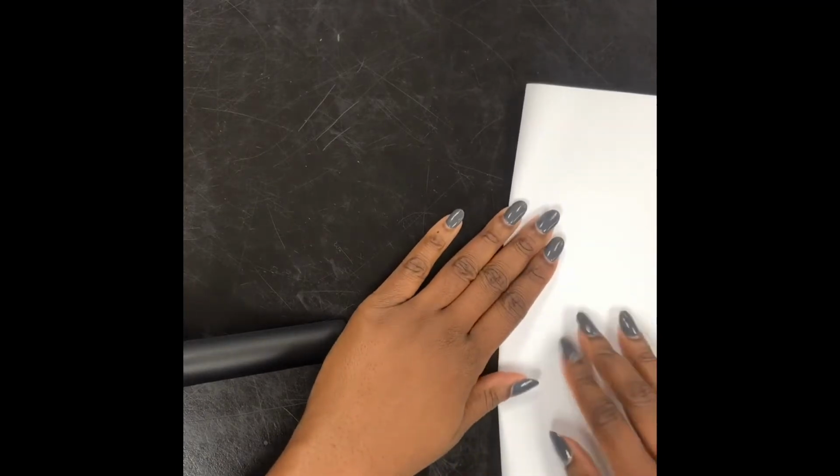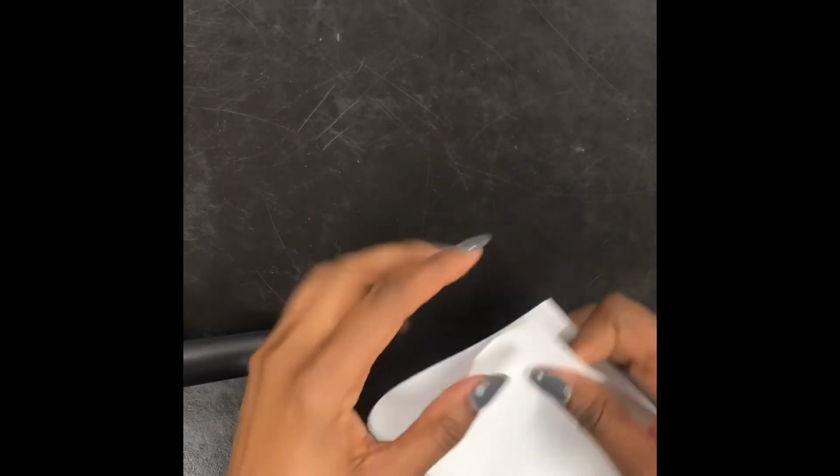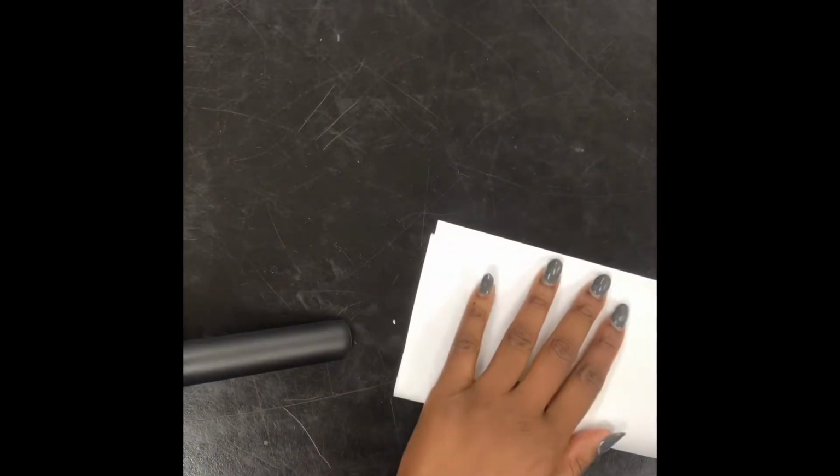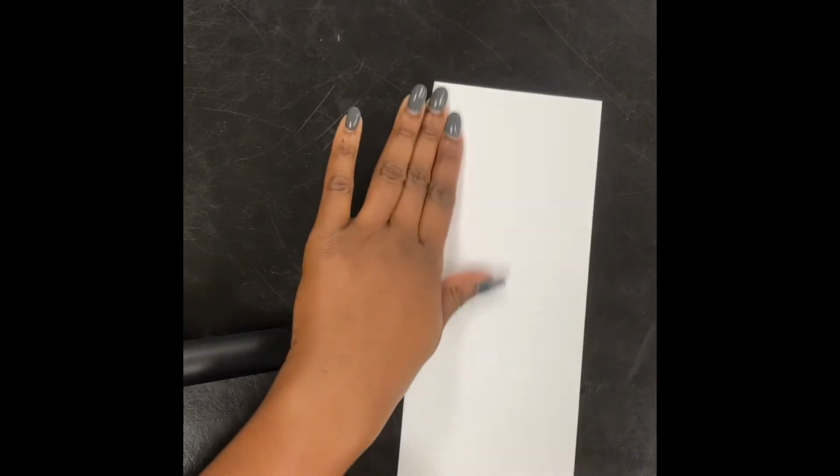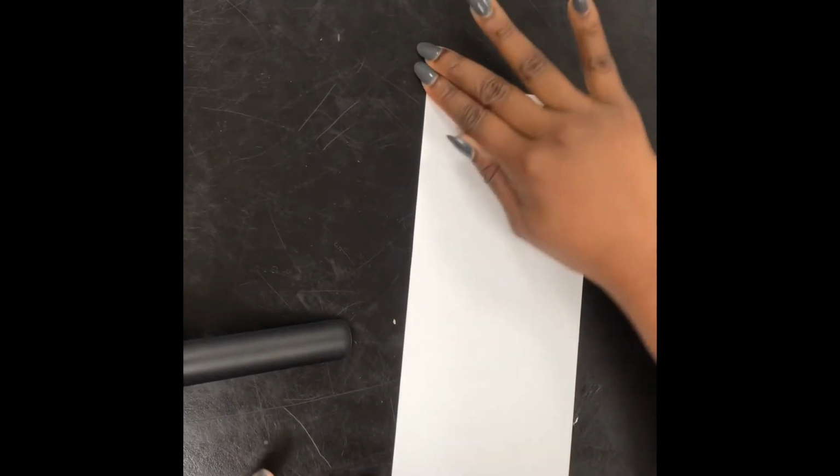So first things first, grab a blank sheet of paper, and we are going to fold it in half longways, longitude. Make sure your edges are nice and together. So it looks like this.